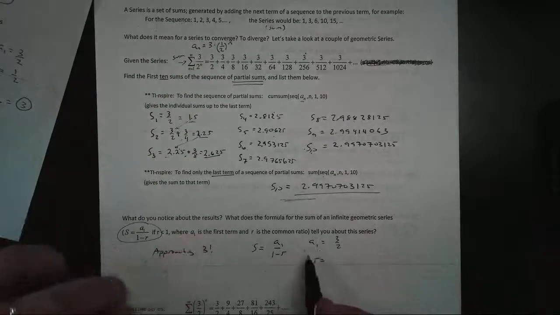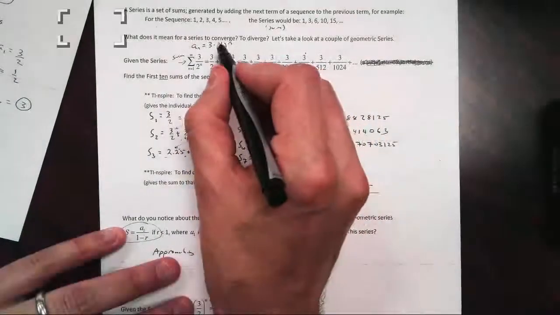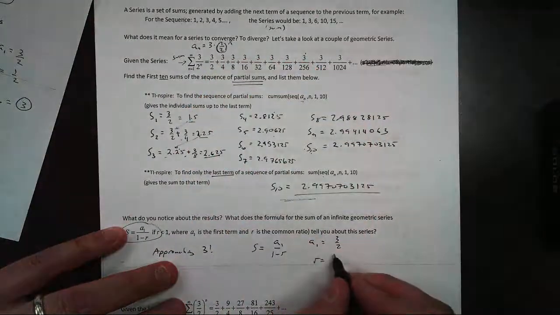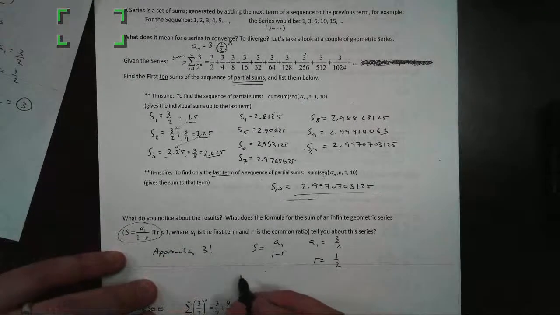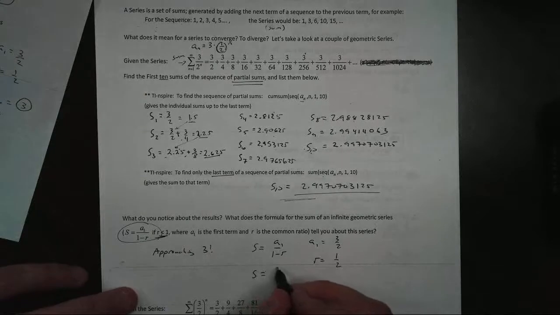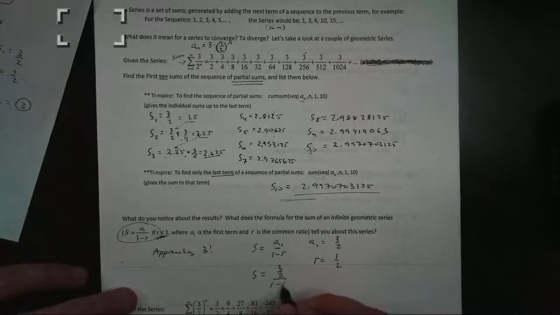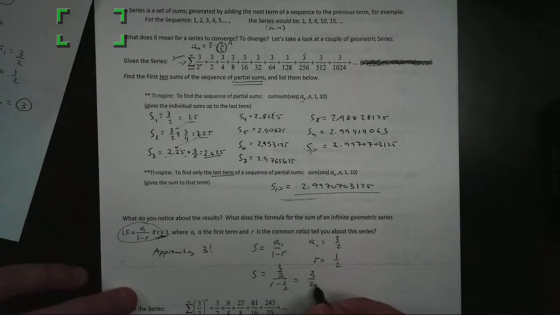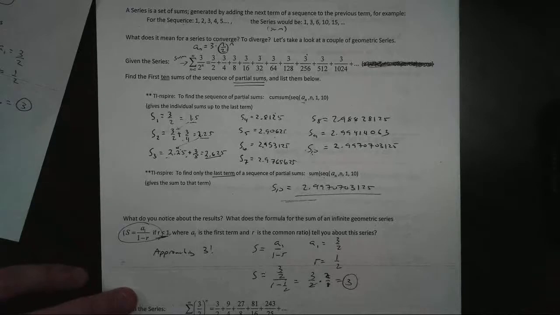From pre-calc, you learn that there's my r value. So we know r is 1/2. Remember, r has to be less than 1 for this to work. So my sum, we get 3 halves over 1 minus 1/2, which becomes 3 halves times 2 over 1, you got to flip it, and we get 3.